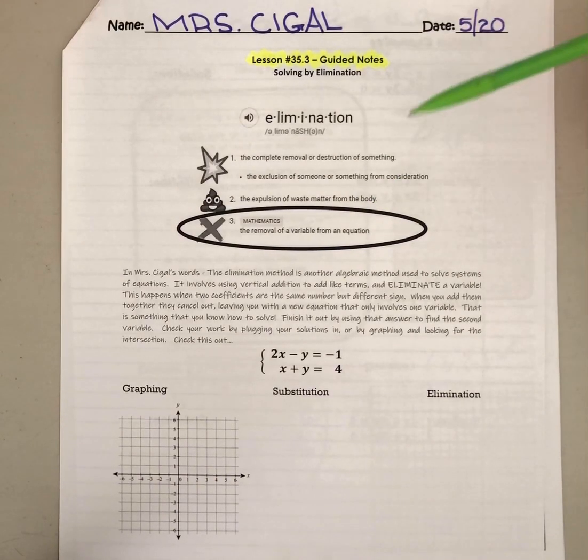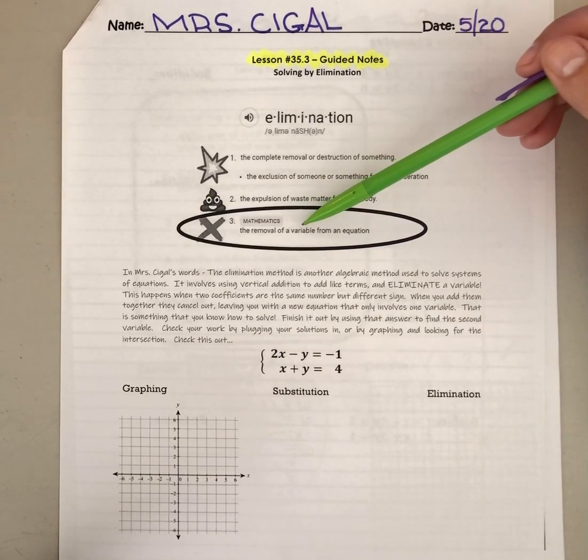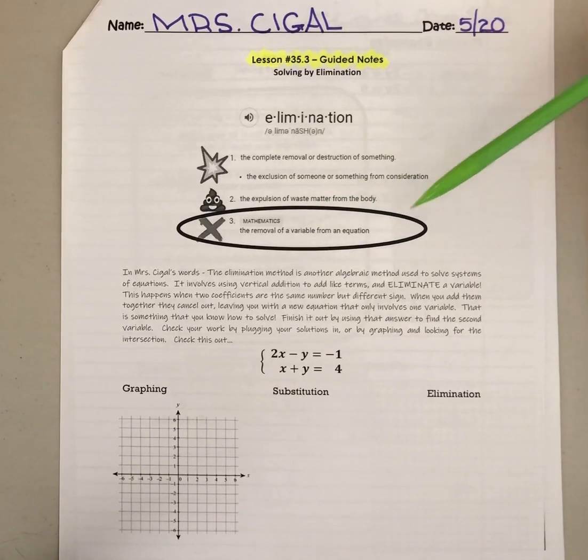And the mathematical definition, which is really the only one we care about, but it's not as funny without the rest of them, is the removal of a variable from an equation. So that's the one we're going to focus on. We're going to remove a variable from an equation. I wrote it out for you guys, and I'm just going to read this to you in case you can't read it from there. I don't know if it's blurry.